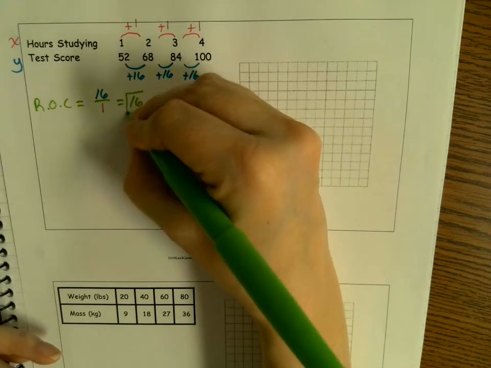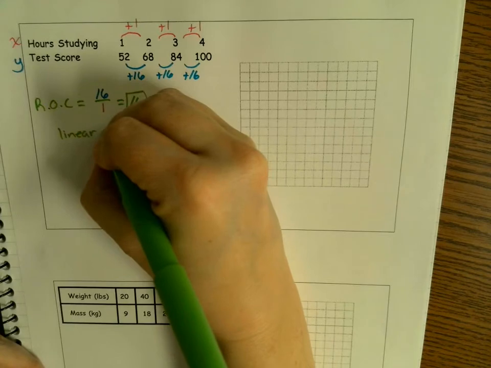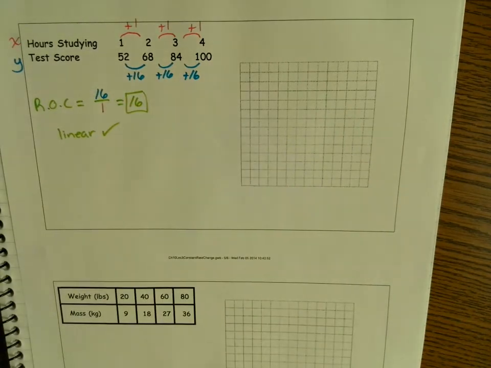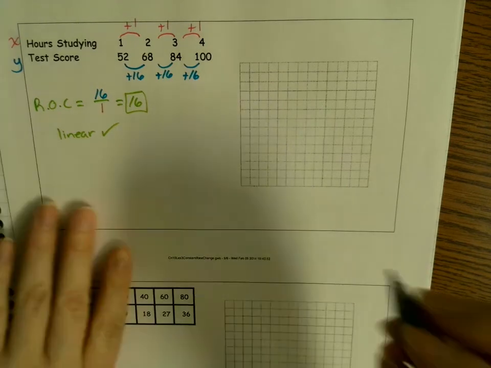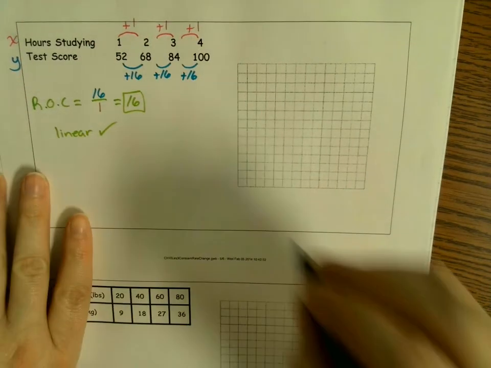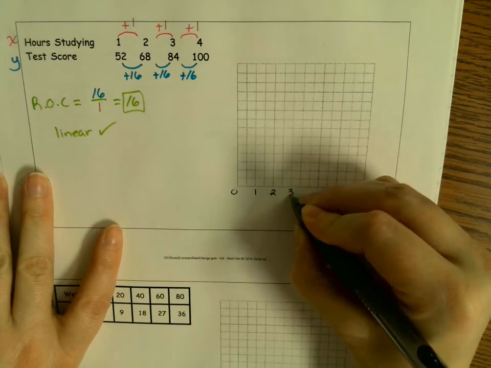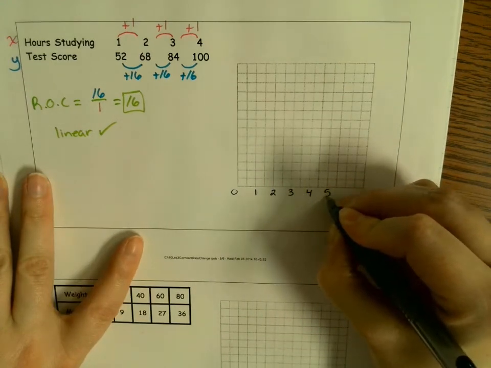Okay, so that does mean we do have a linear relationship. Now we have to identify if that linear relationship is going to pass through 0, 0 in order to make it proportional. So we're going to go ahead and graph it. Again, because my hours is only going from 1 to 4, I'm just going to skip by every other. If you didn't do that, that's perfectly fine. I'm just doing it for mine.